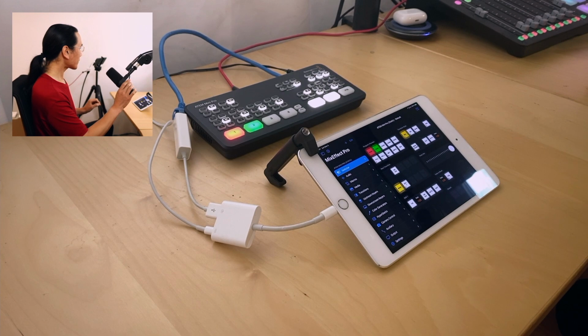Now, if you have other devices that you want to connect to the ATEM, including MixEffect, you can always add a little switch. In this case, I'm going to show you how that works. Let's bring back our video.